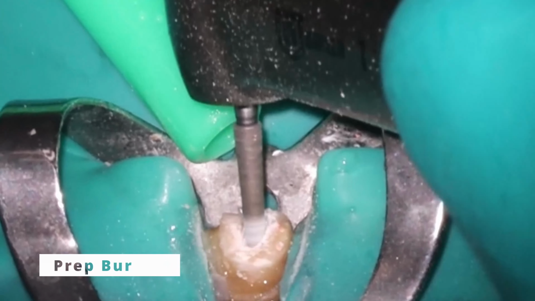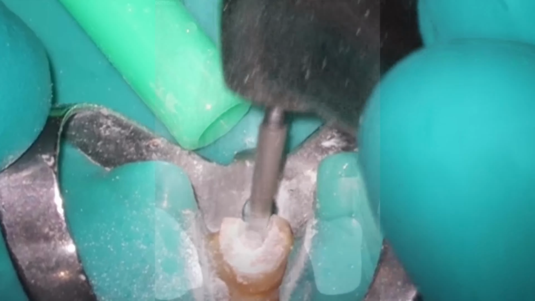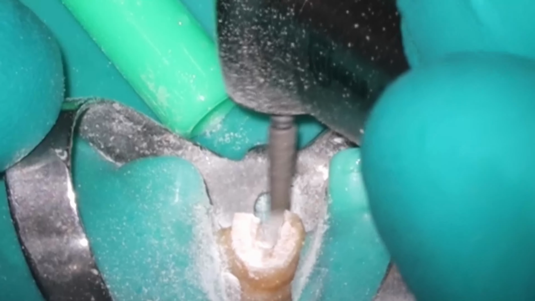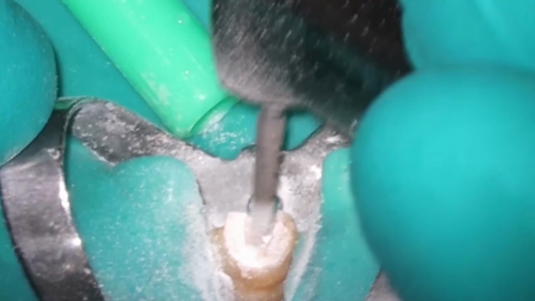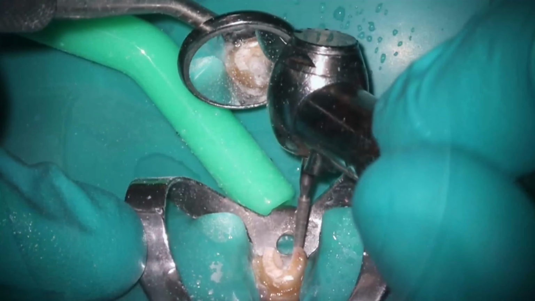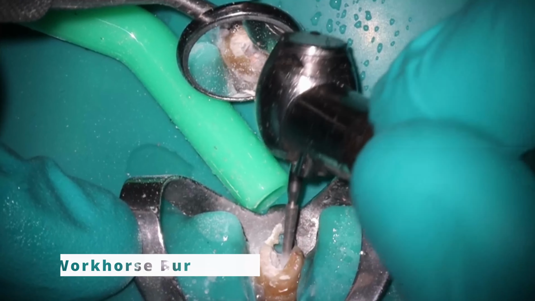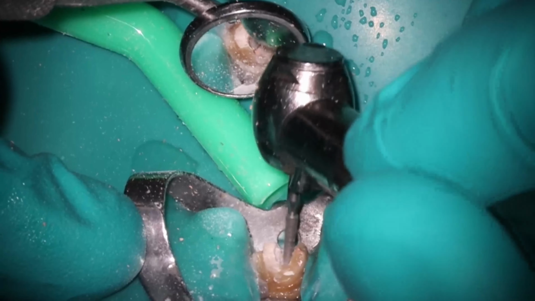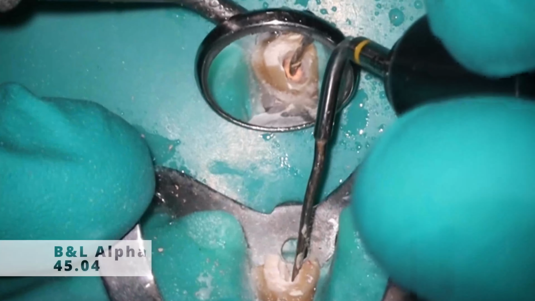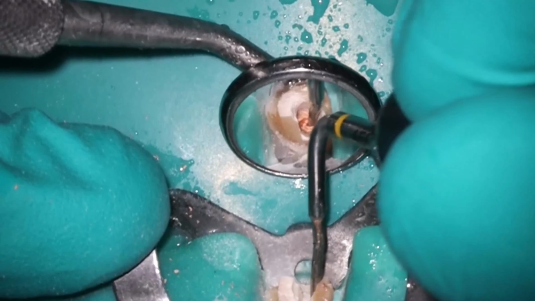I'm using the prep burr here because the access was pretty large to begin with, and it was just that little smush of composite in there, as you saw from the x-ray. So I'm going a little bit more aggressive because it was a large chunk of composite, and I like removing composite with this big prep burr. It just makes it so much easier. After that, I use the workhorse burr just to clean up a little bit more, and we've exposed the gutta percha at this point. So we're going to start the retreatment process like you normally have seen me do, using the alpha here to remove that gutta percha.